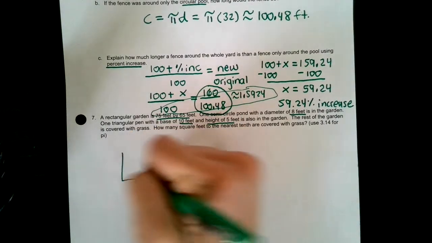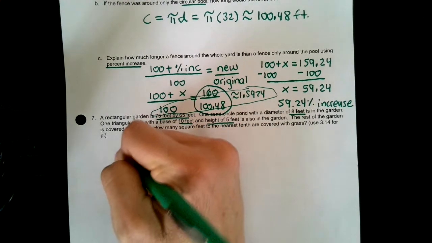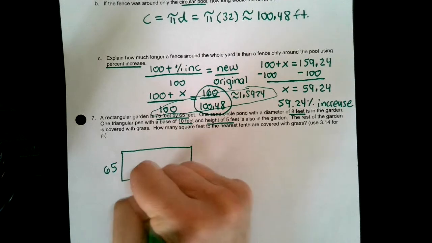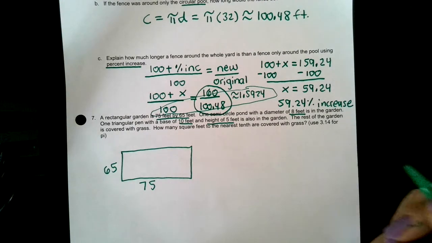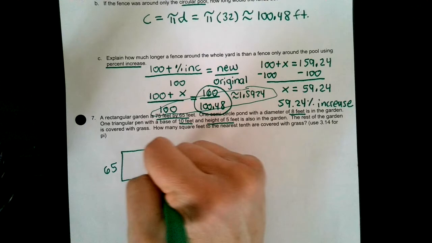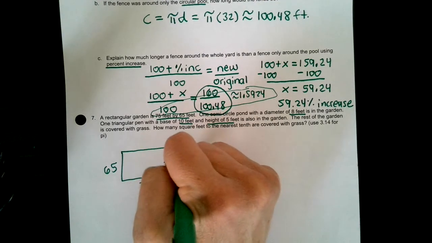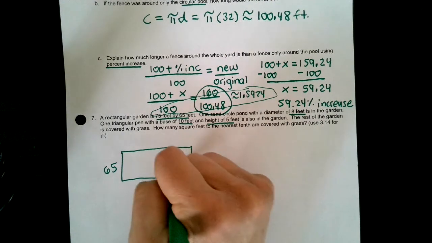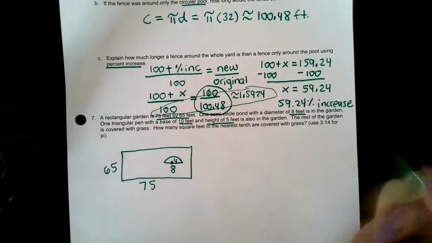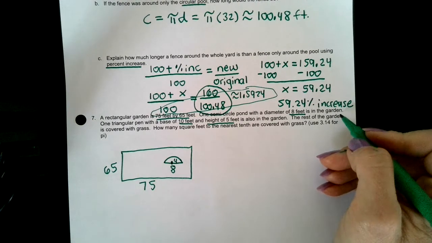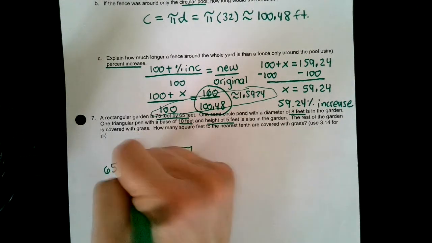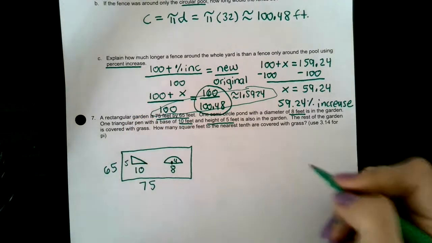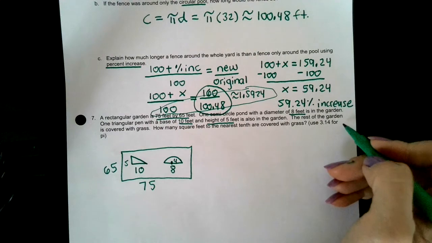So let's draw a diagram. We have a rectangular garden that is 65 by 75 feet. One semicircle pond, anywhere inside here, has a diameter of 8 feet, which means that we have a radius of 4, and one triangular pen with a base of 10 feet and a height of 5. Anywhere you want to put inside that figure. Okay, the rest of the garden is covered with grass.